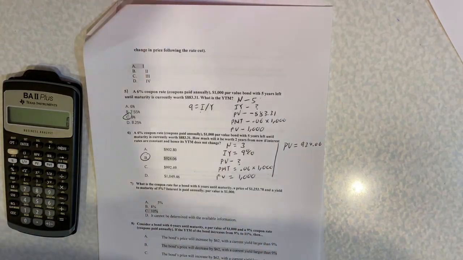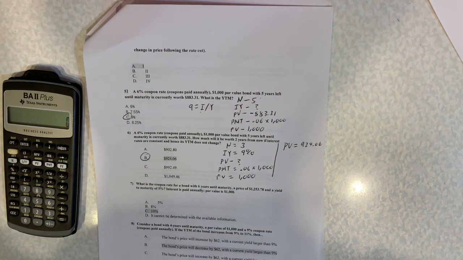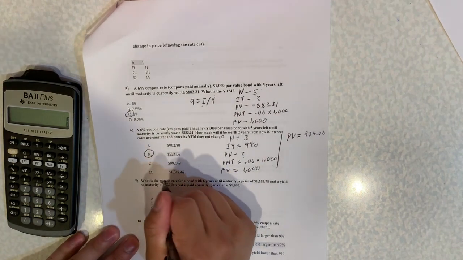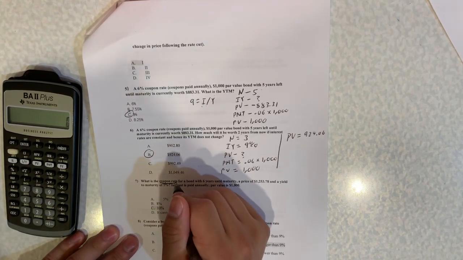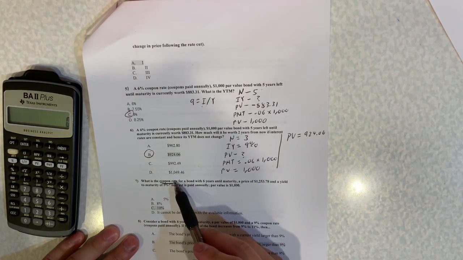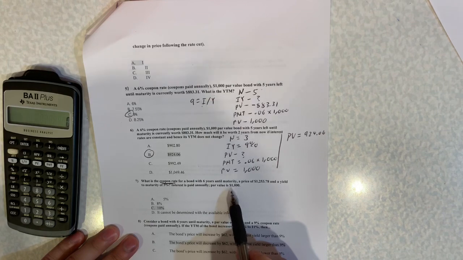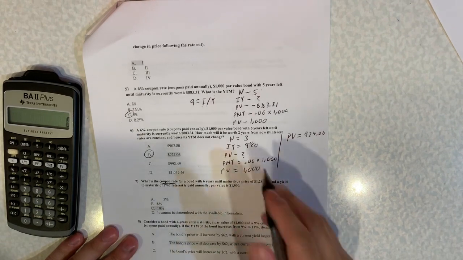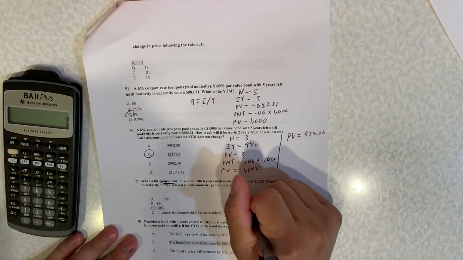Now for number 7, what is the coupon rate for a bond with 6 years until maturity, a price of $1,253.78, and a yield to maturity of 5%? Interest is paid annually. Par value is $1,000. So it's asking for the coupon rate and not the coupon payment. So one thing you want to remember is that the coupon payment is the coupon rate times the face value. So essentially, we're looking for the payment of these options. So let's just find that out first.